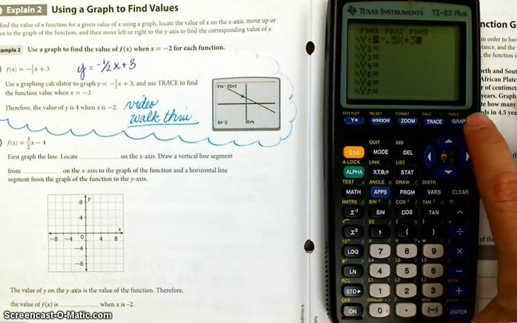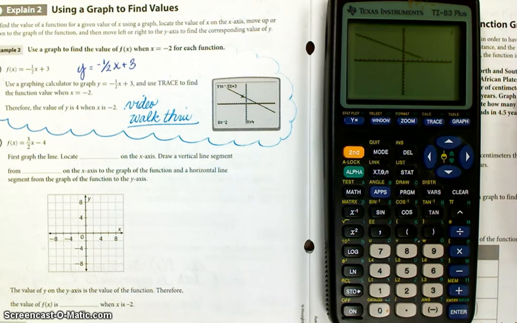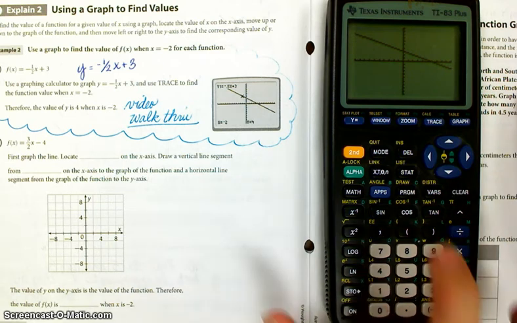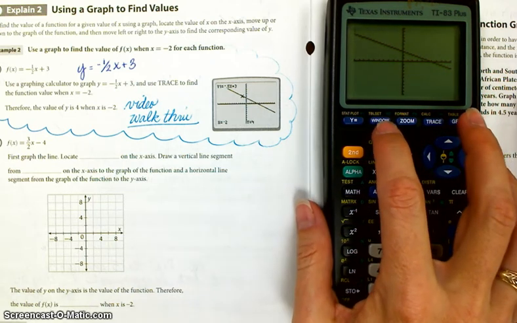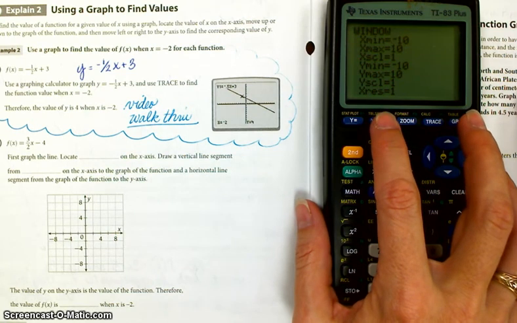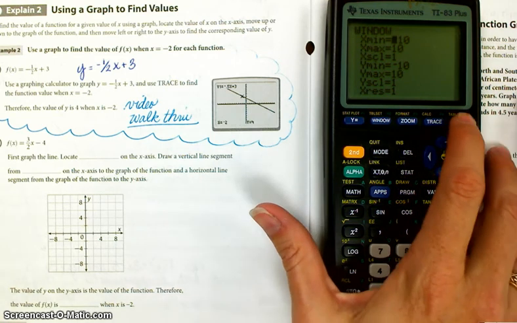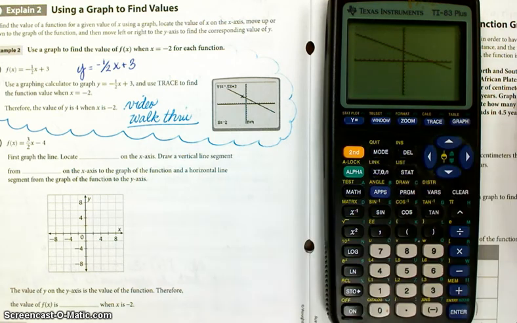If I hit the graph button, it will build that graph. Now, if you don't get this exact picture, it may be because the window settings are a little different. If you hit window, it should go from negative 10 up to positive 10 on your x-axis and negative 10 up to positive 10 on your y-axis. If yours says something different, that may be why your graph looks different. Anyway, go back to graph, and there you go.